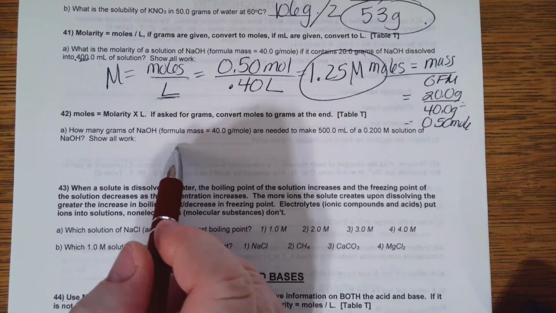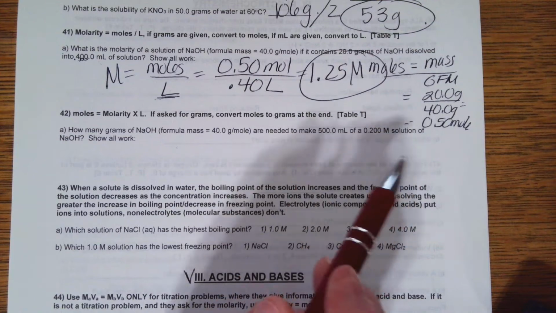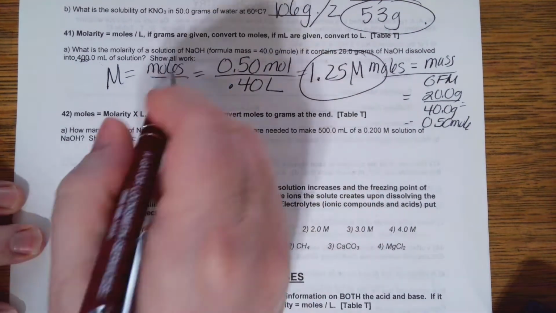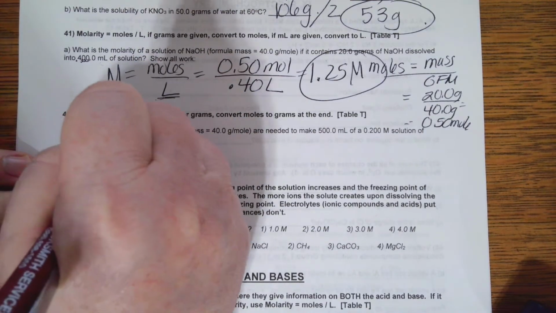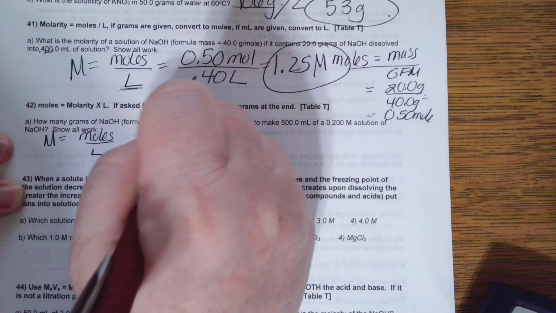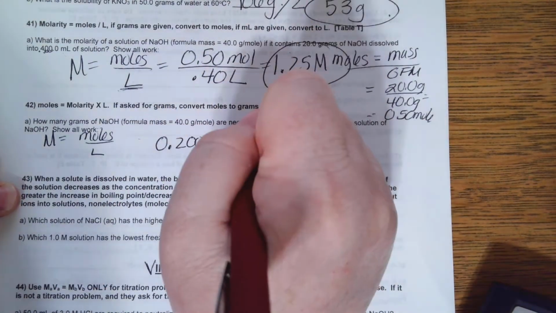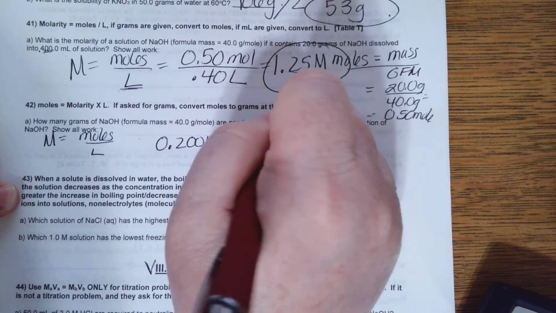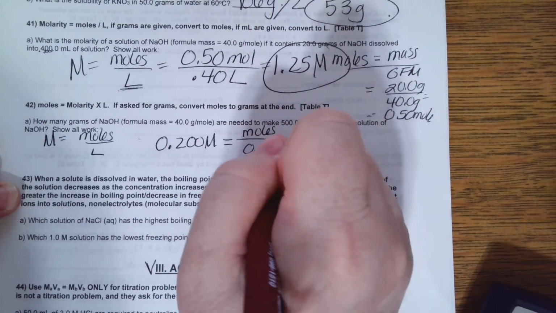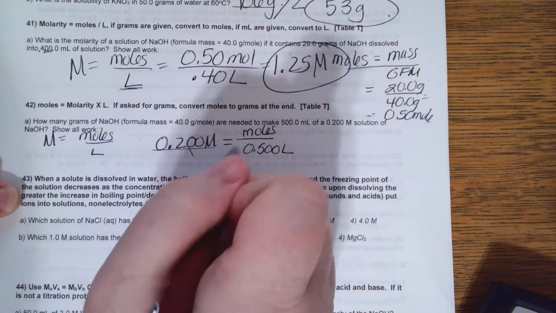How many grams of NaOH are needed to make 500 milliliters of a 0.200 molar solution? So use the same formula. Molarity equals moles over liters. This time I know my molarity, 0.200 molar equals, well, I can only find moles here first, right? Liters, 0.500 liters. So remember, I got to convert that.